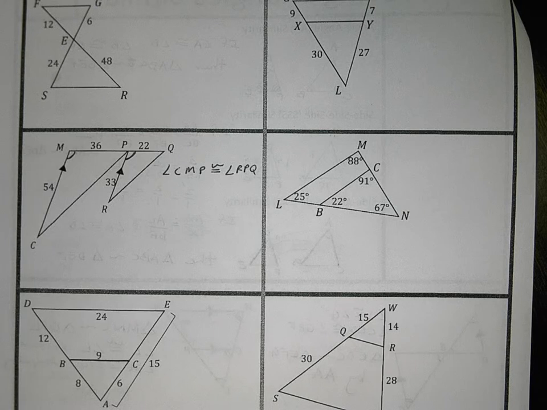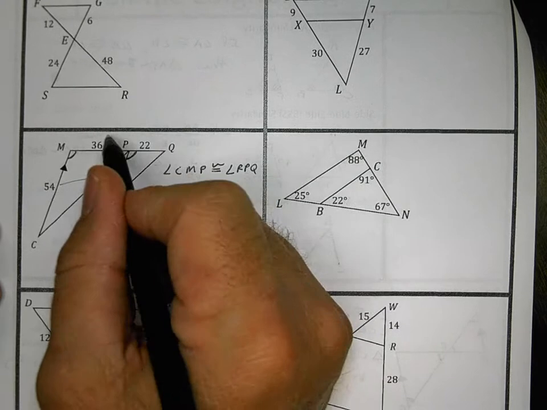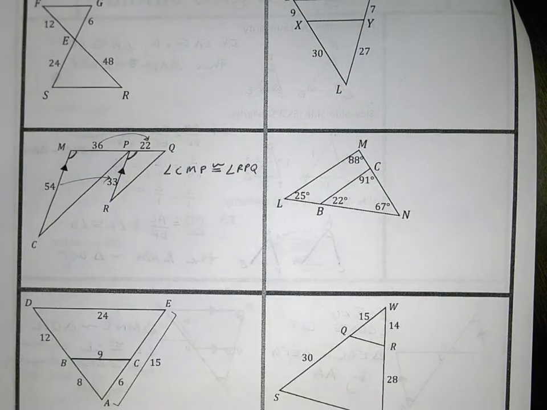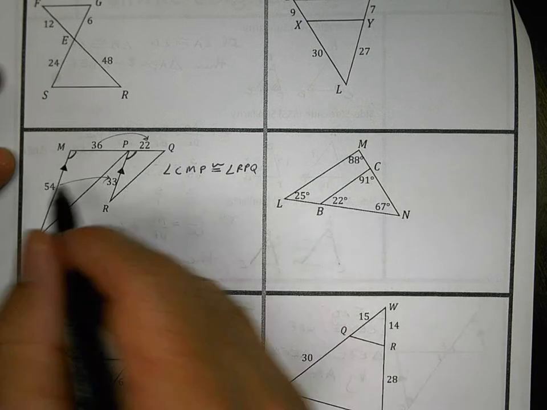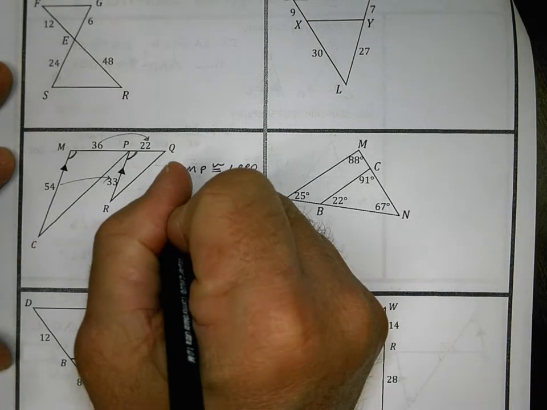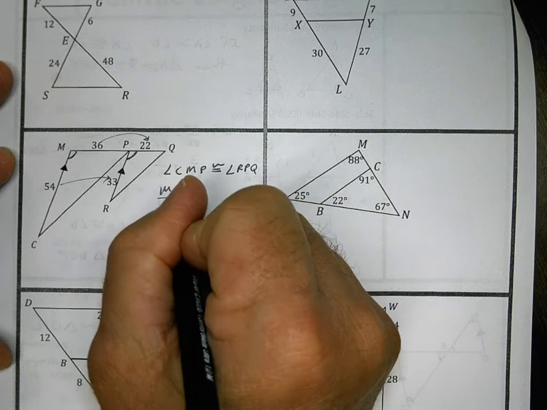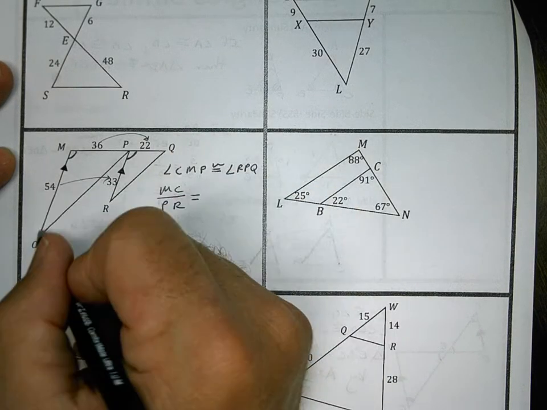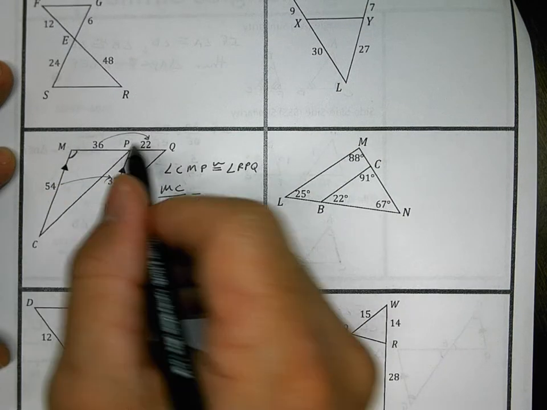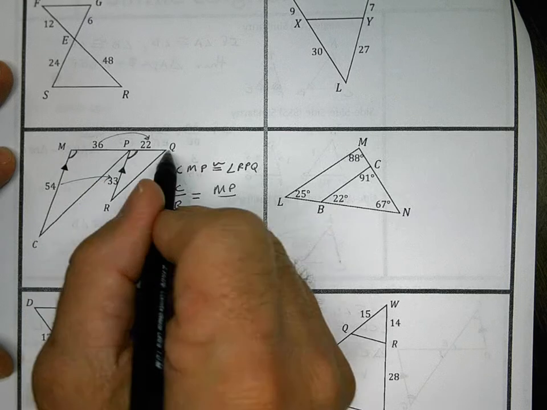So now, if I want to use side angle side, I need to prove that these two guys are proportional and these two guys are proportional. So what we're trying to prove is that MC over PR is equal to MP over PQ.